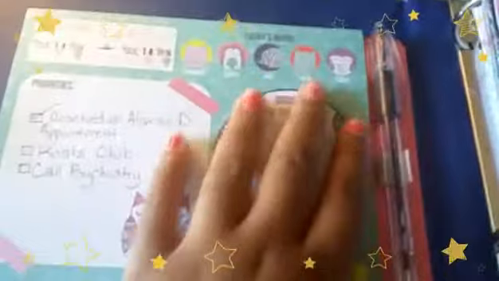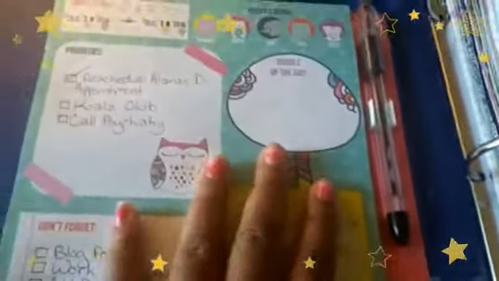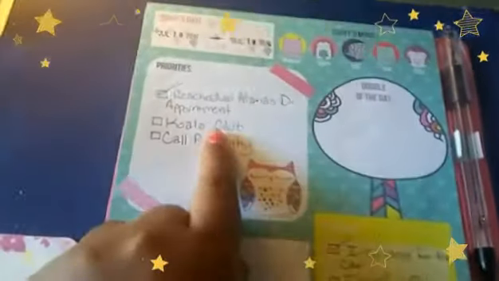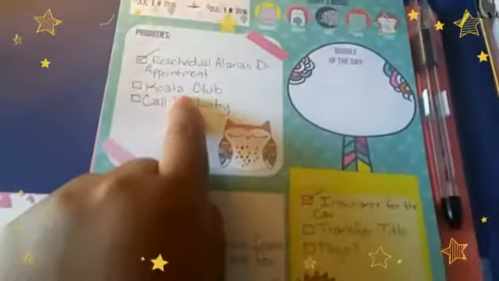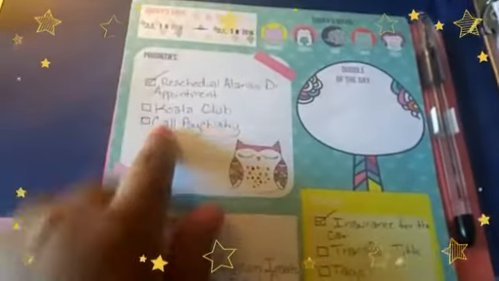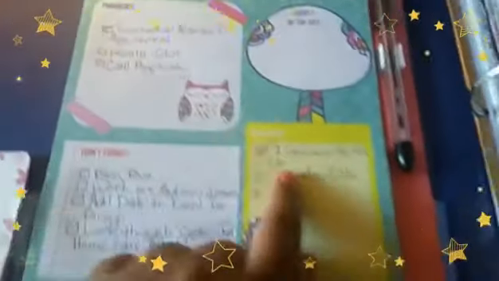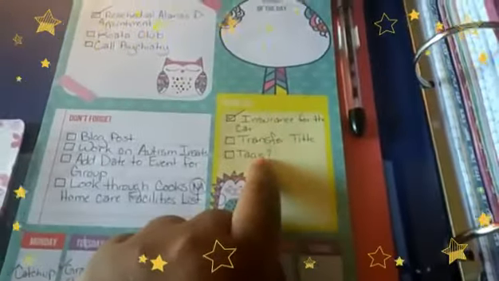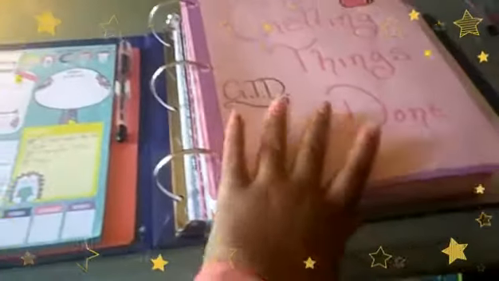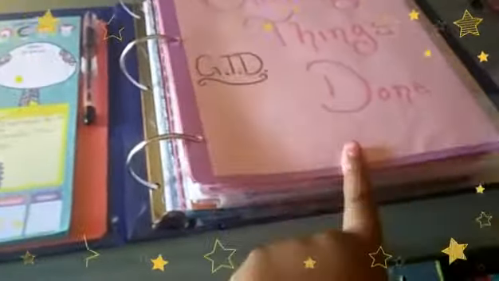This is the mood tracker. I don't really use it, nor do I really use the doodle of the day. I just use these 3 boxes down here, including these weeklies. This is the priorities. My daughter has Koala Club, which is basically a therapy group. You know, just priorities, calls I need to make, appointments I need to schedule. This is the to-do list, basically any to-dos that I would like to get done in here as far as the calendar goes, and I will show you that part.